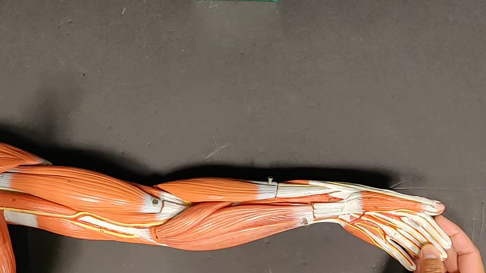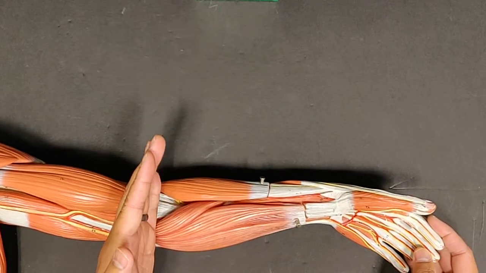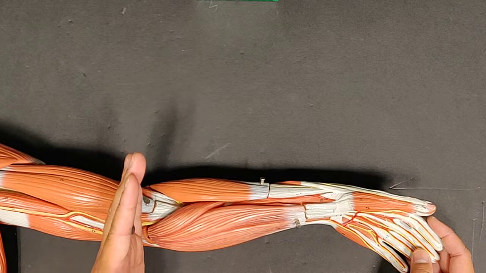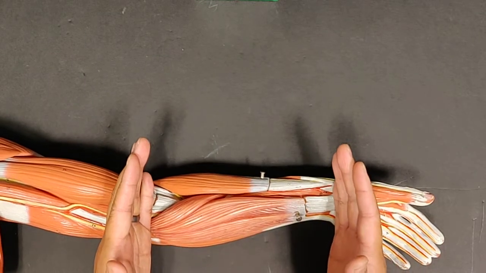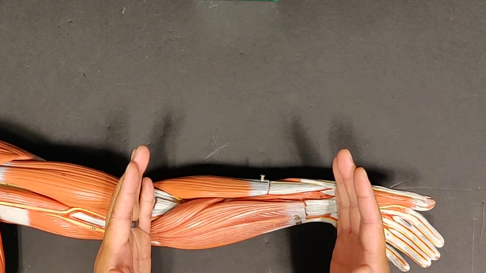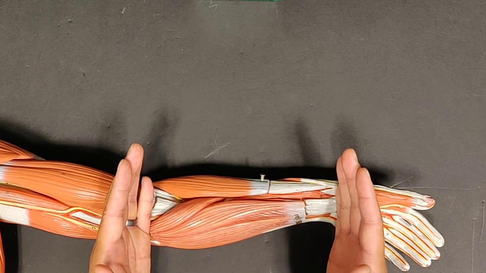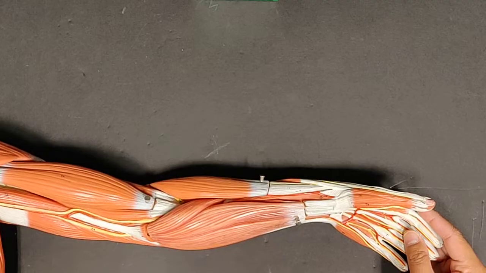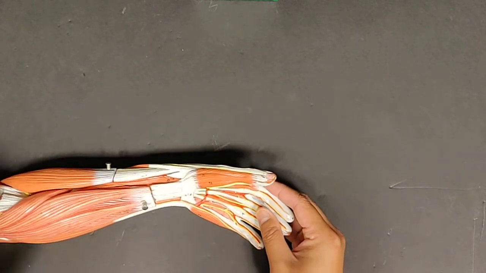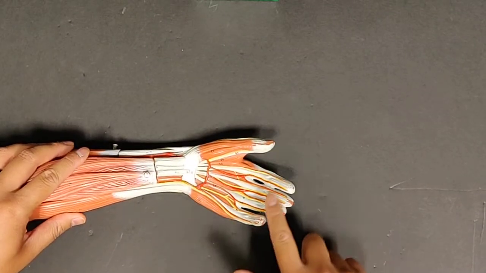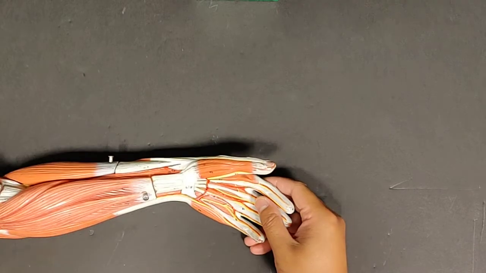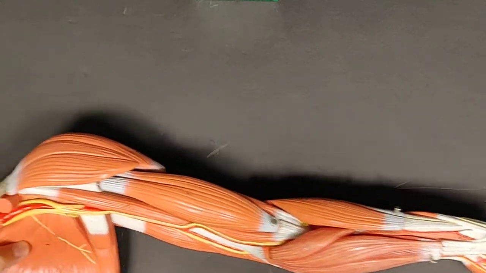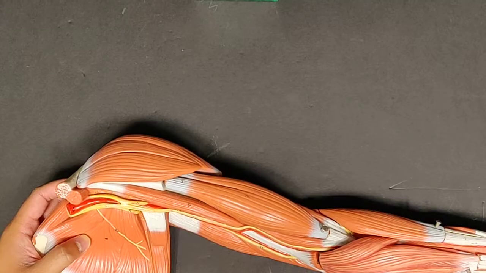Moving further distally, that is where you have your forearm, which is going to be between your elbow and your wrist. So make sure that you can distinguish between arm and forearm because we are going to be calling them different things regarding movements. And then lastly, at the most distal point, you have your hand as well as your digits or your fingers. So now that we're oriented, let's take a look at the muscles starting at the shoulder.